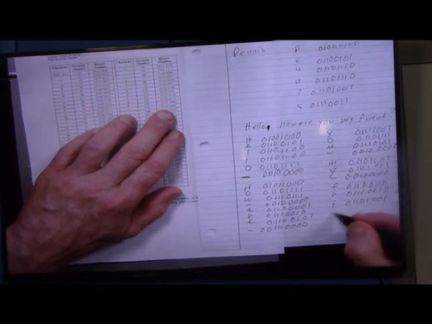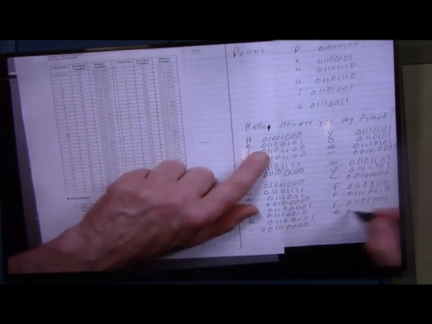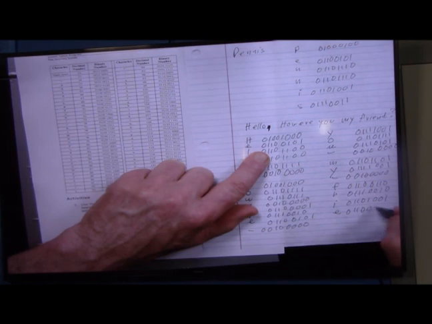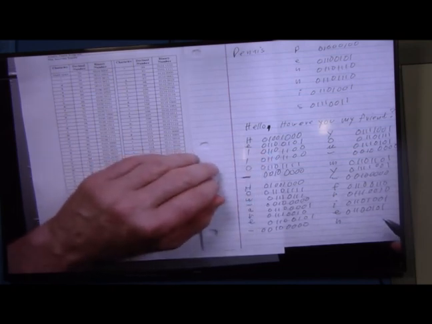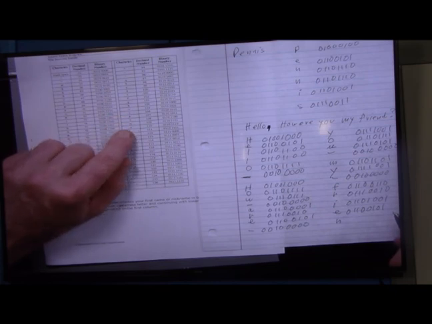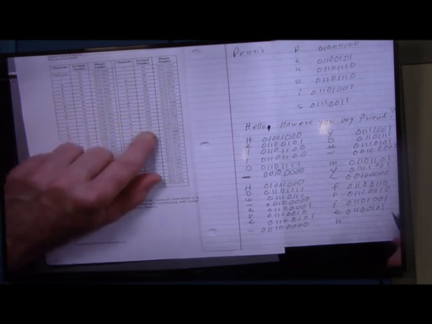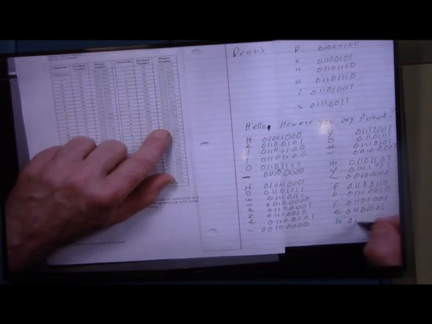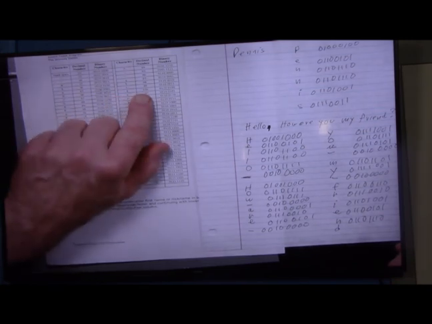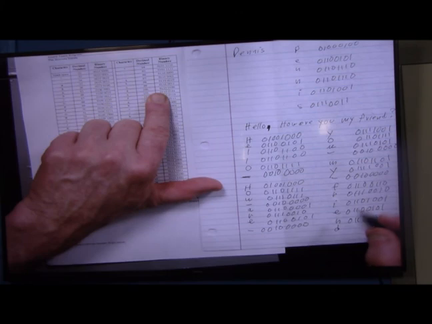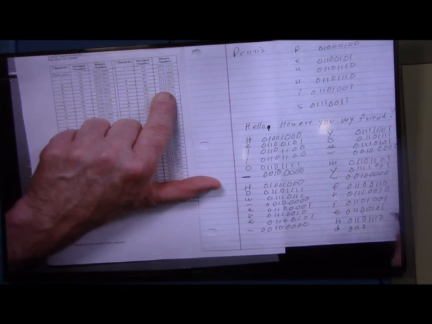Next, lowercase e. We already found that right here. 0110 0101. Next, lowercase n. Looking on the table, we have n is 110 in decimal. Corresponds to 0110 1110. Next, lowercase d corresponds to a 100 in decimal. In binary, that's 0110 0100.